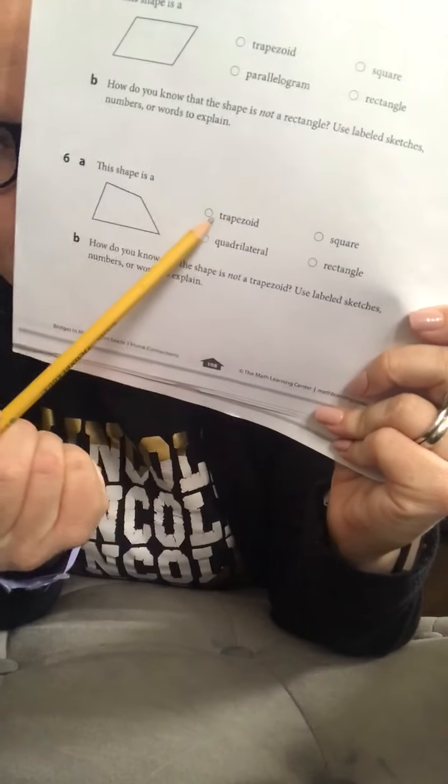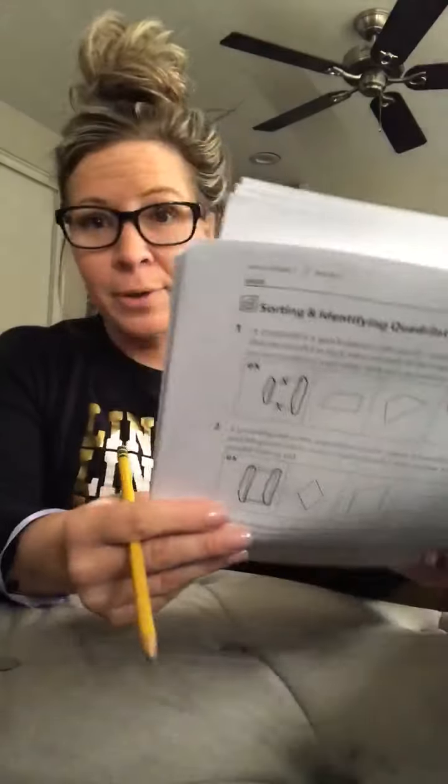This shape is, and now you're going to say what this shape is. And then you're going to say, how do you know this shape is not a trapezoid? Use labeled sketches, numbers, or words. Okay? That is your Friday. Maybe not. Maybe you have one more. I'm sorry. Let's see. Oh, you do. Sorry. You have more. I didn't realize that.